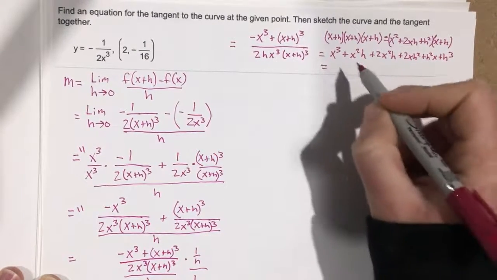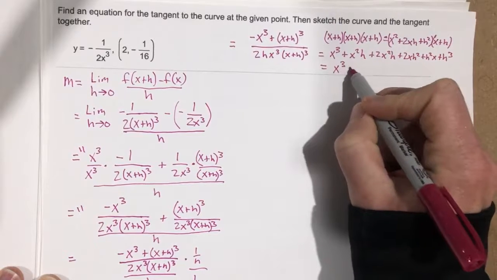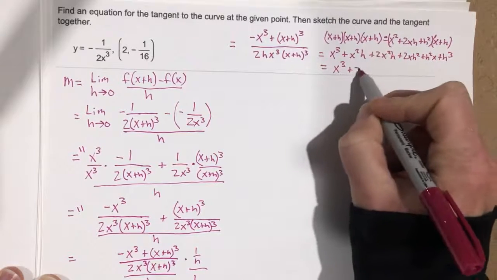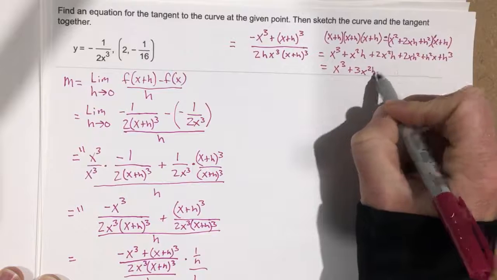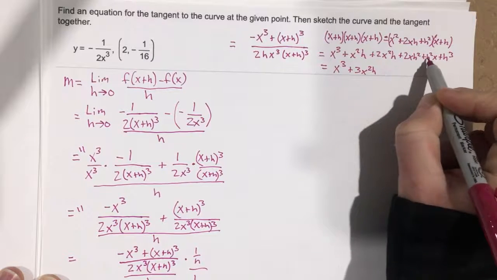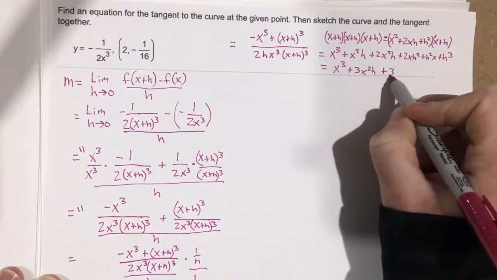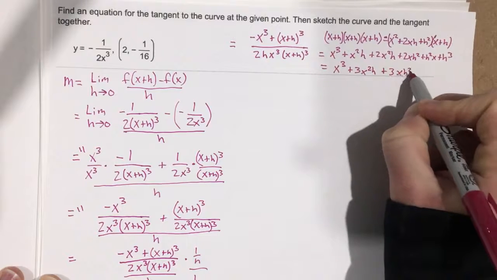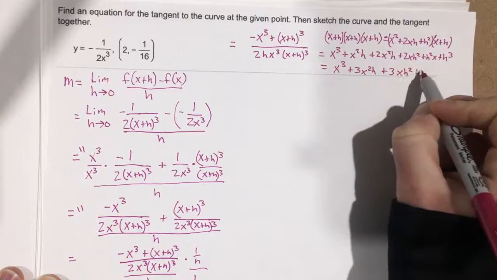Combine those together and you get x cubed plus, there's 3 of these, so 3x squared h. There's 3 of these, so we end up with plus 3xh squared plus h cubed.